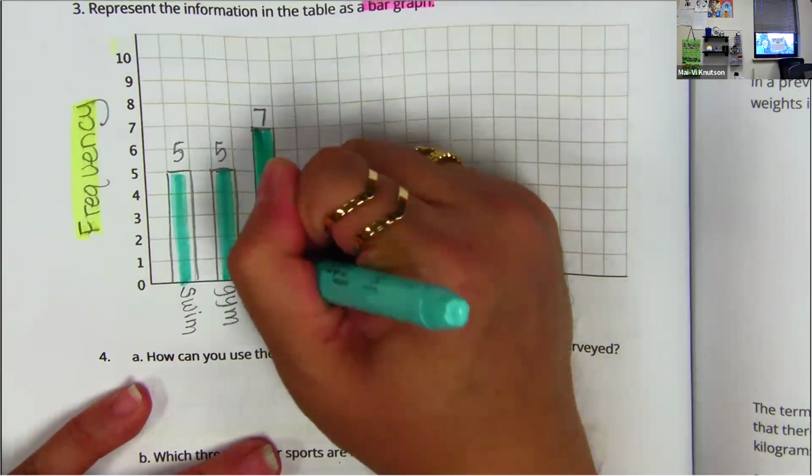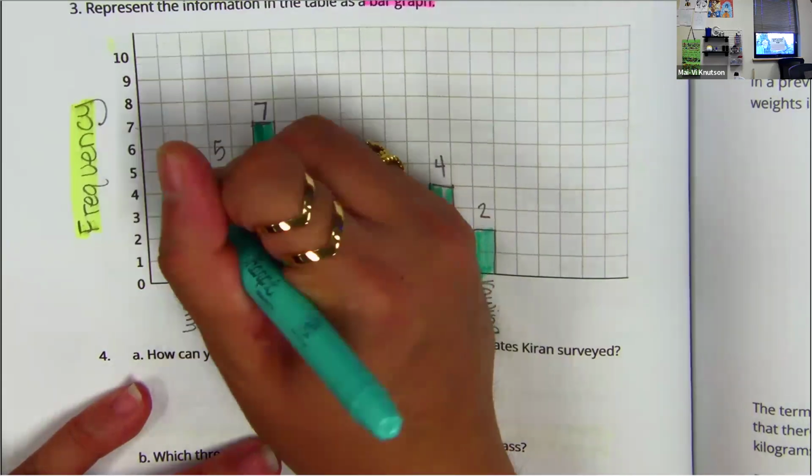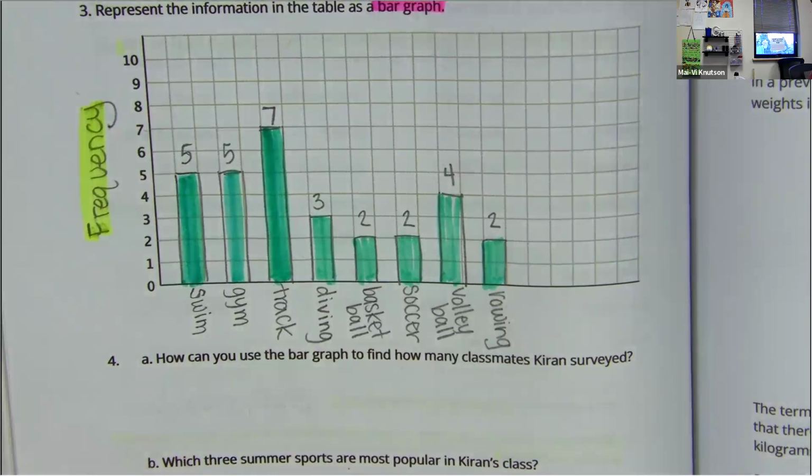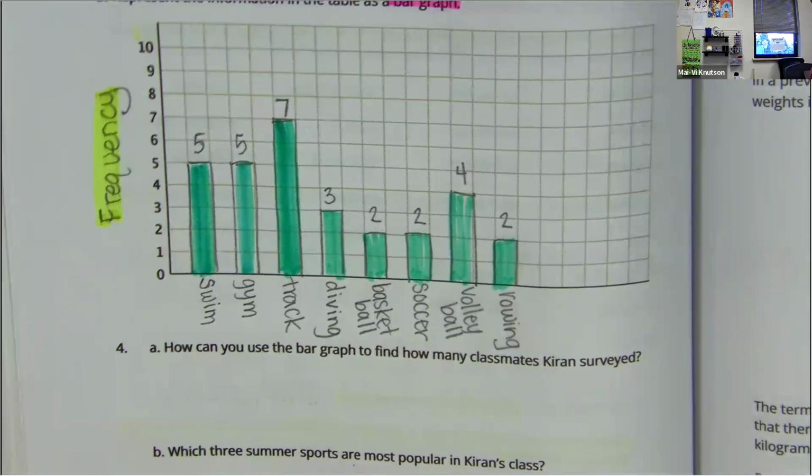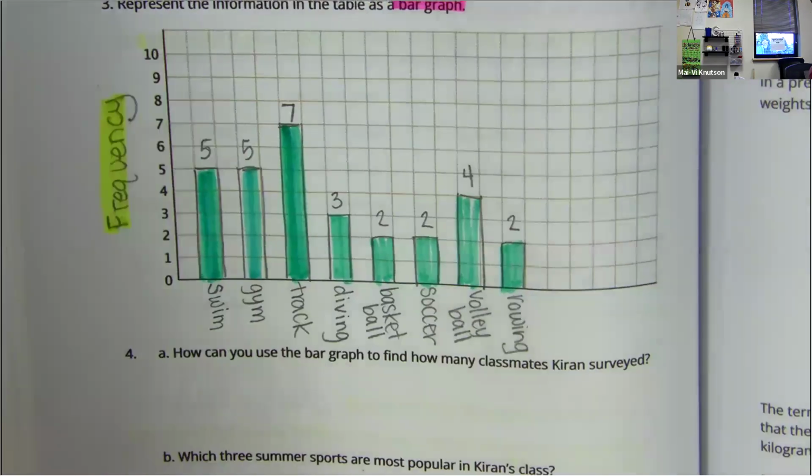You can't add color to this properly. Mrs. Knutson struggling here with her color coding skills. All right. There you go. So that's what it looks like. Okay. All right.